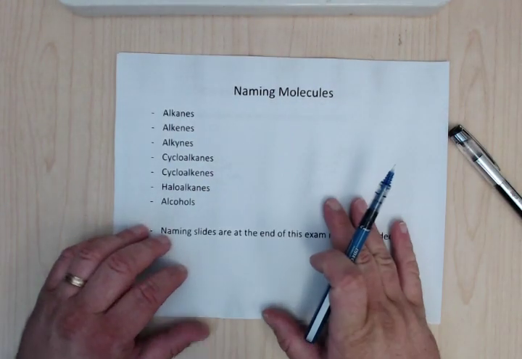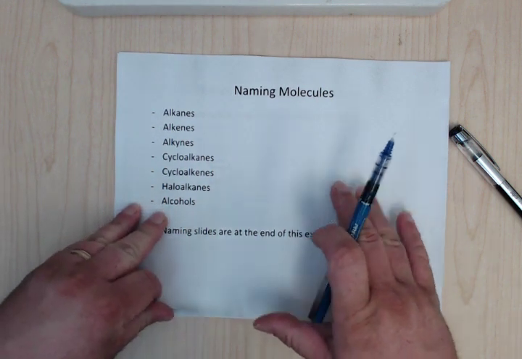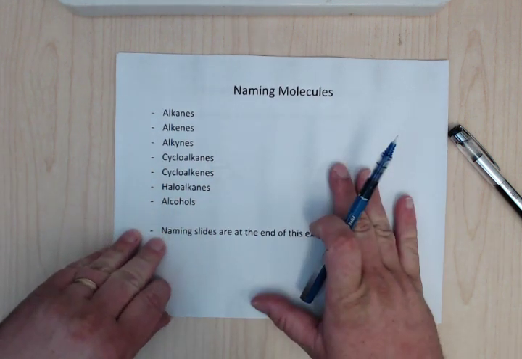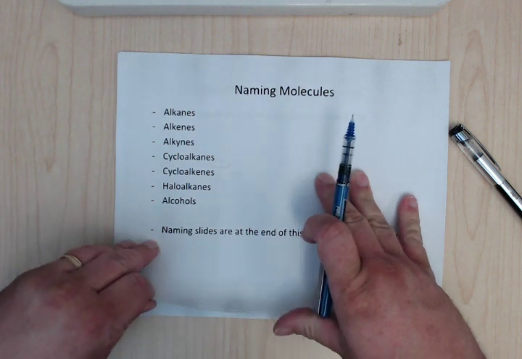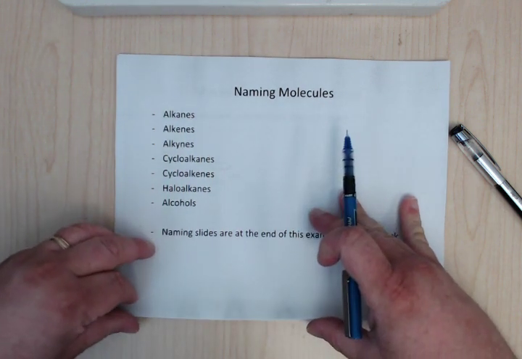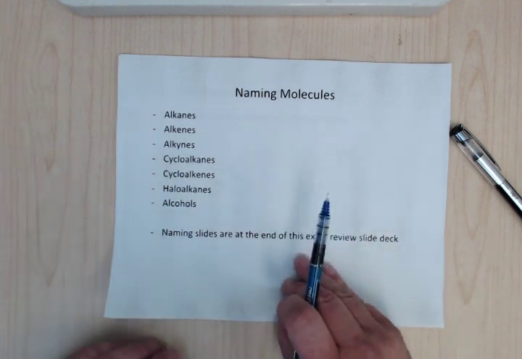Okay, so for naming the molecules, I'm not going to go over this in this slide deck. The best thing to do is go back and take a look at chapter 4, where we walk through all of these.